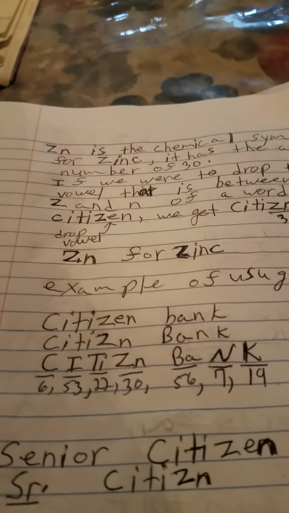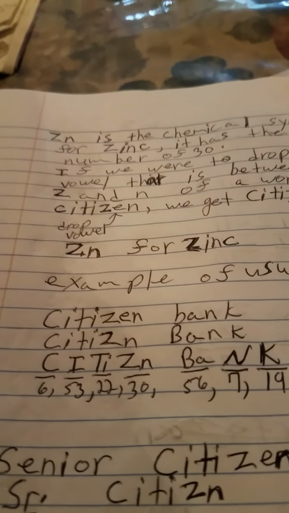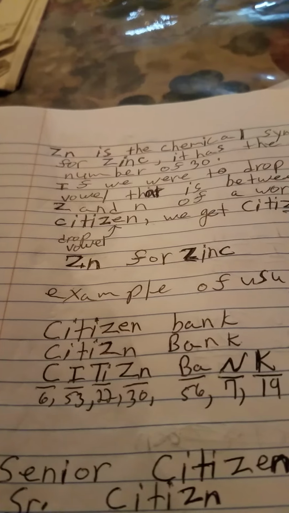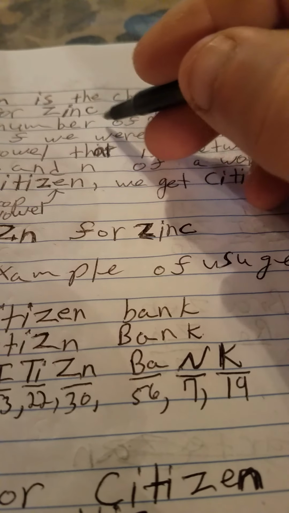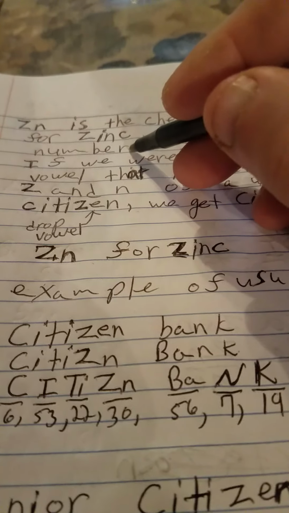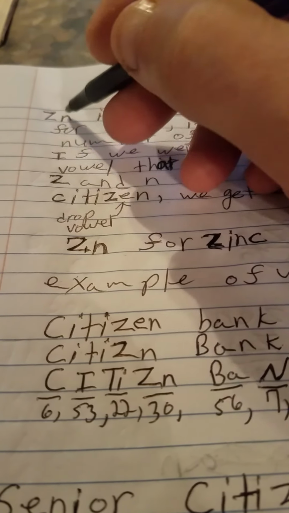Today, I want to talk to you about the chemical symbol of zinc, which is capital ZN. You know what I'm saying? For zinc, we have the word zinc here, capital Z-I-N-C, that's the element's name. And we got the chemical symbol of capital ZN.